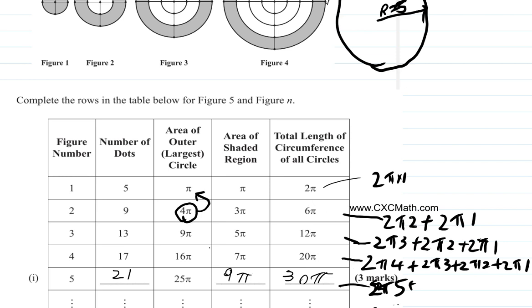Here you have 2 pi times the number. It's 2 pi times n plus something else. So something else. Alright? 2 pi times 5 plus the previous, which is 2 pi 4 and so on.